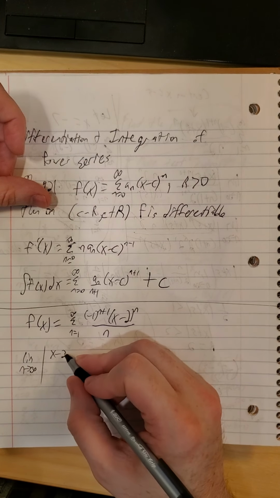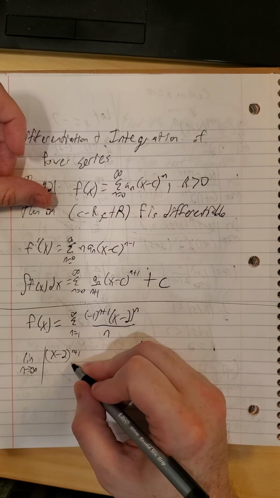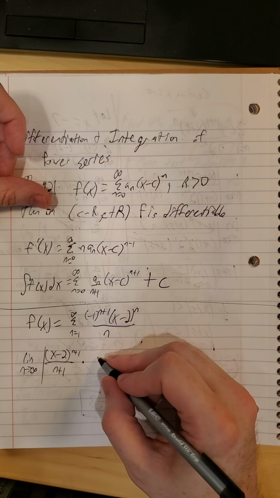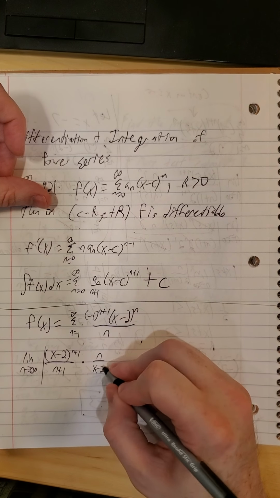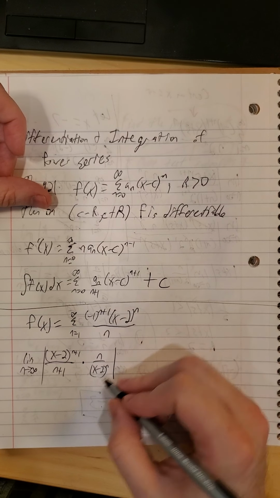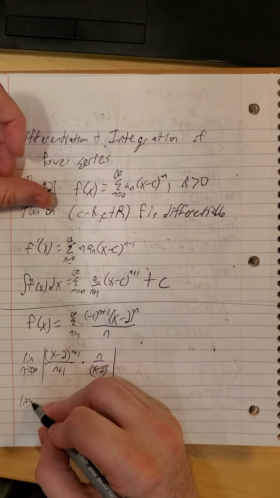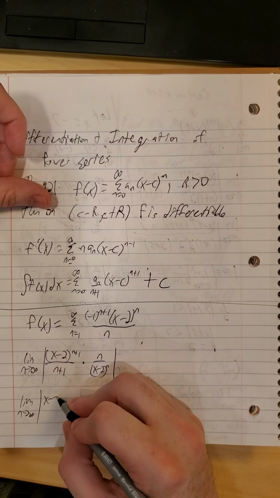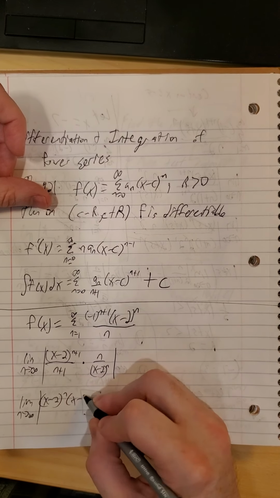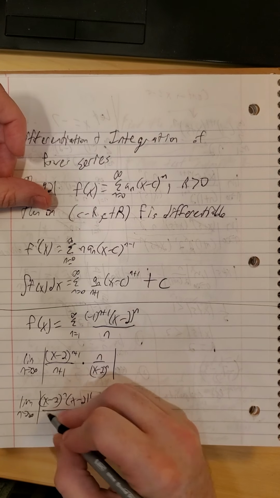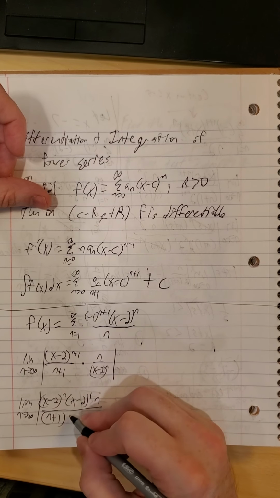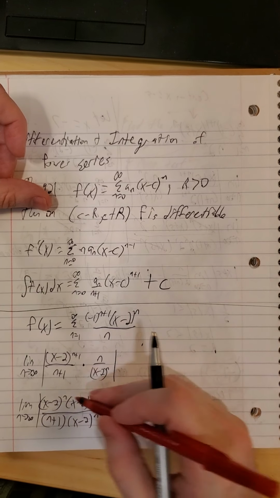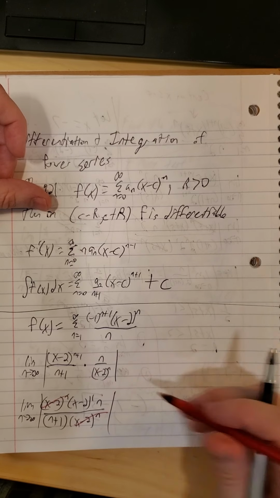x minus 2 to the n plus 1 over n plus 1. Divide by a fraction, multiply by its reciprocal. So limit as n goes to infinity, x minus 2 to the n, x minus 2 to the first, times n over n plus 1 by x minus 2 to the n. X minus 2 to the n drops.